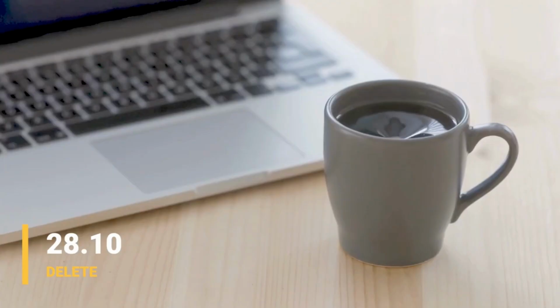Welcome back. In our final CRUD operation for this section, we cover delete, or how to remove records from a table. Just like the create operation, this is a write operation that requires the commit command to finalize the change.